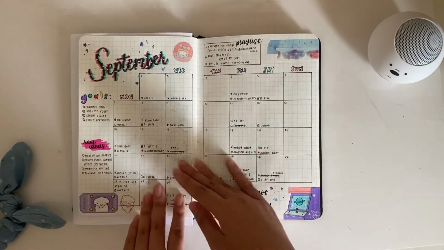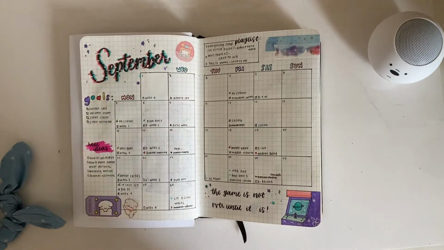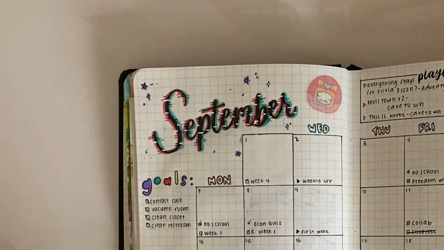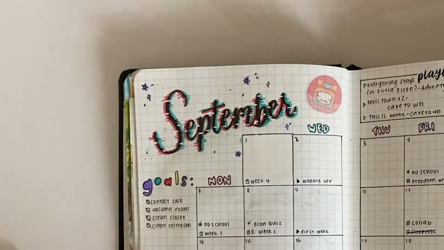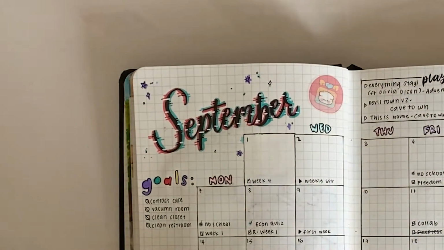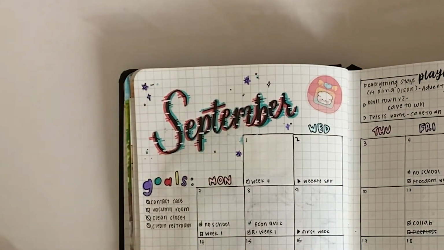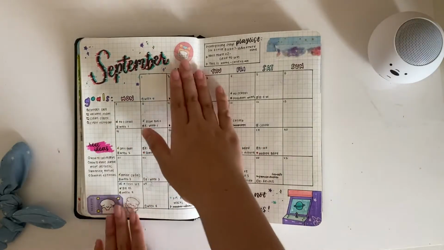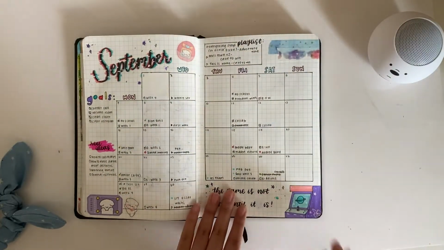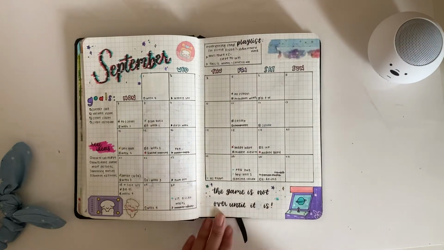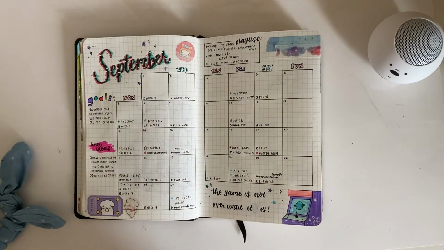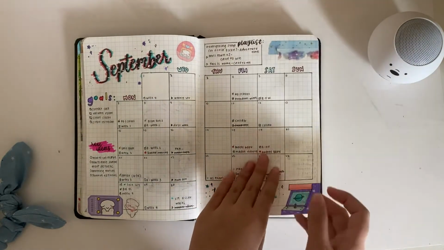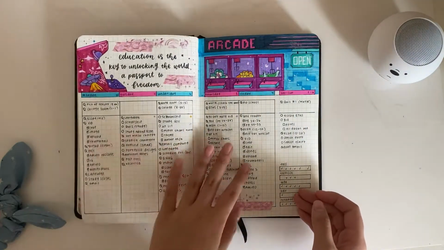Flipping on over, I got a lot of support for this spread because of this glitch effect, which was super fun to make. If you would like to see how to do it, definitely check out my YouTube video for the September plan with me to see how to make this fun glitch effect. I also used a couple of stickers here and some washi tape with a little quote that was kind of plain and simple, not very busy in any sense.